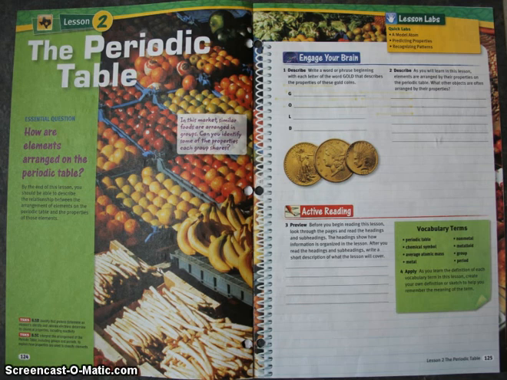Okay, welcome to Unit 3, Lesson 2. This lesson is about the arrangement of the periodic table, and I am on page 124, which is where Lesson 2 picks up. The essential question: how are elements arranged on the periodic table? By the end of this lesson, you should be able to describe the relationship between the arrangement of the elements on the periodic table and the properties of those elements. Okay, so let's get started.